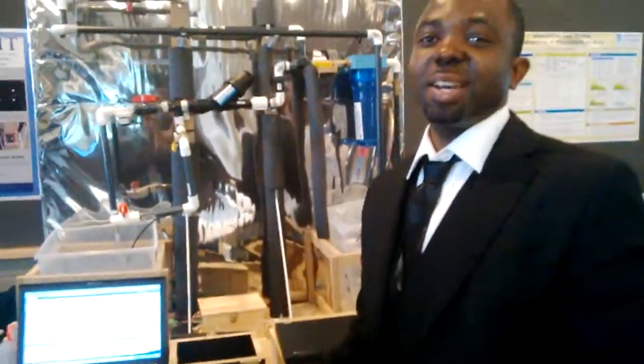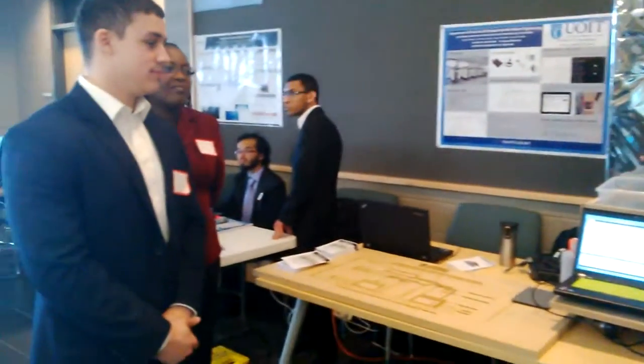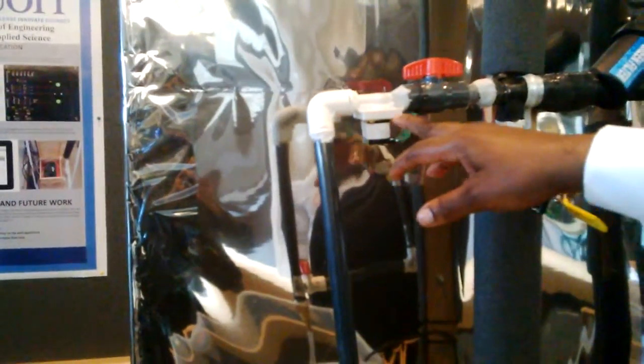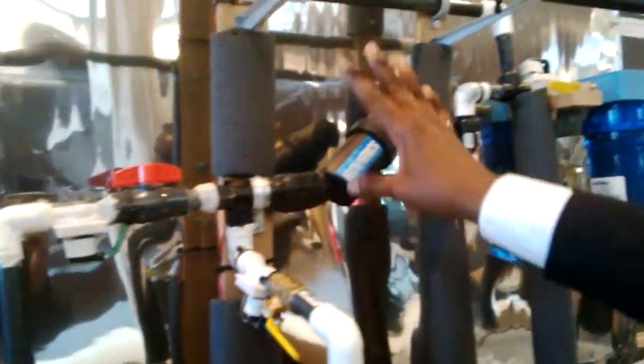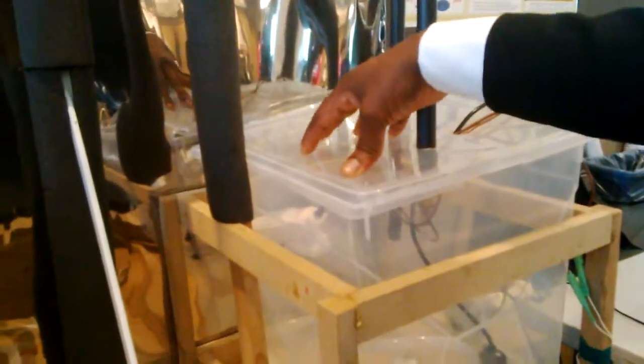Actually, we use the control system to filter some of the substances. Basically, we're filtering a dirty substance from here. It goes through here, comes to the solenoid valve, the solenoid valve opens up, and it goes through here to the filter where it all gets filtered. When it gets filtered, the clean water comes down here.